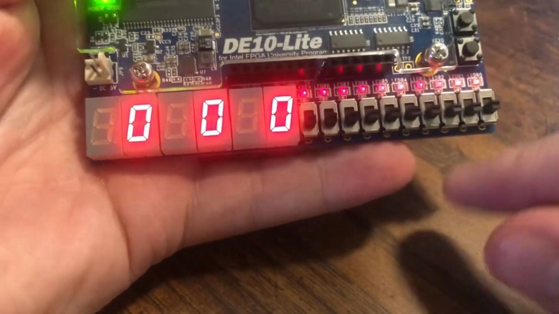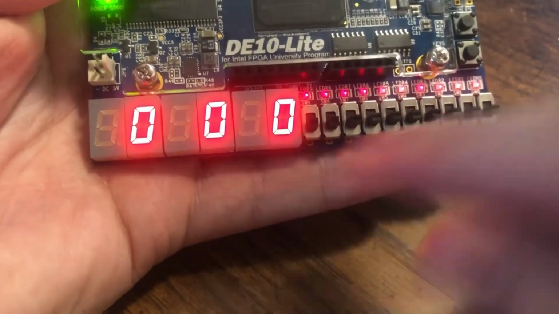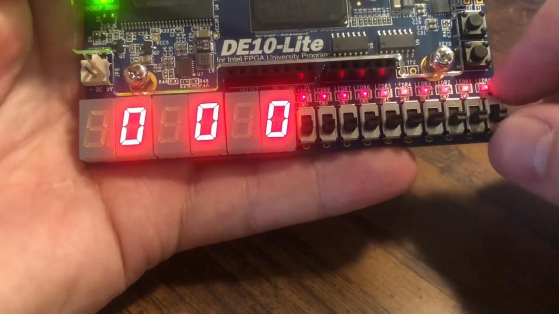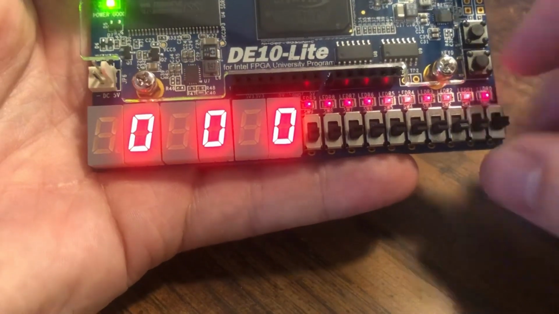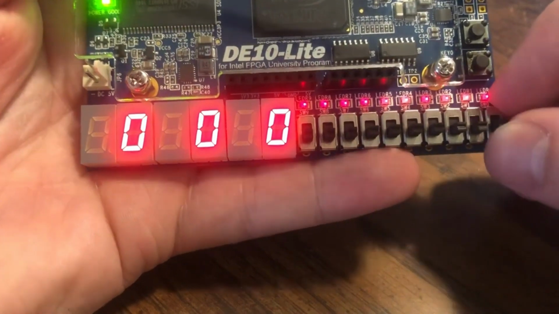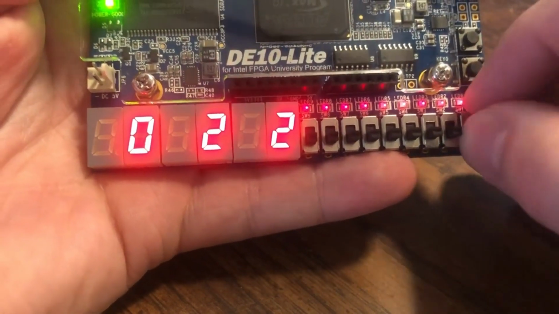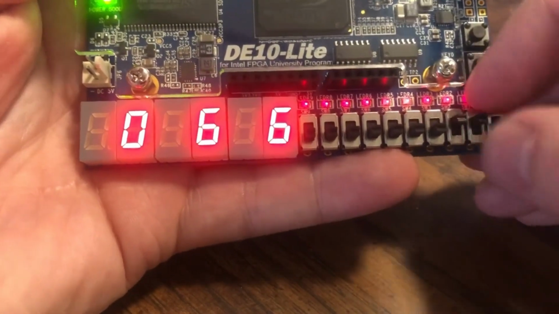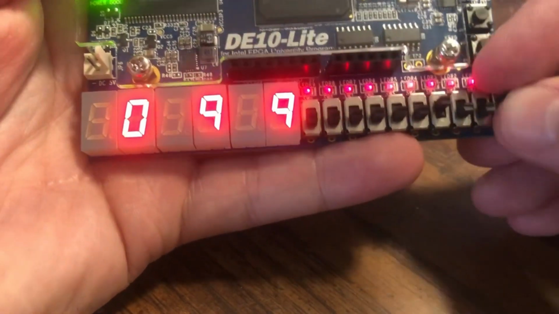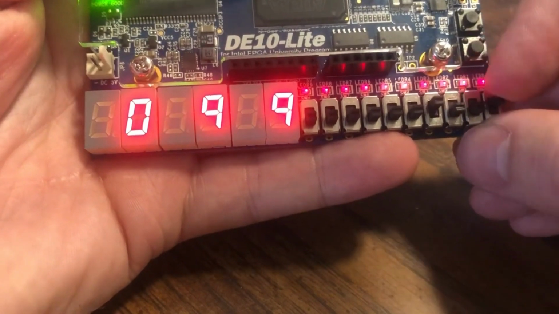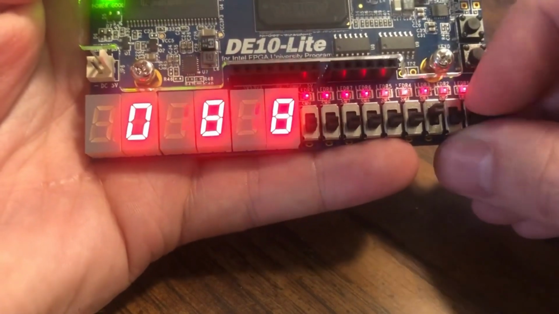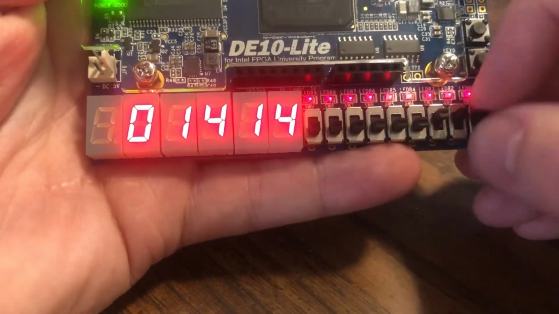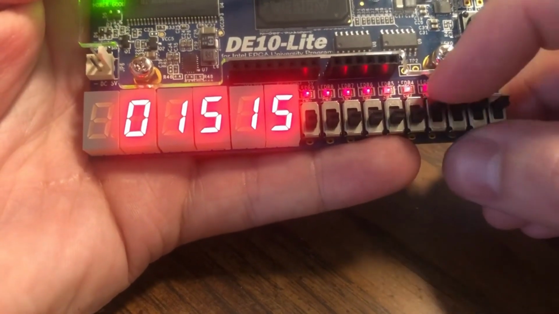All right, let's just start showing that we can actually show A and the sum change with the input of A. And I'll count up A to B, and then we'll just add them together. So we've got A, 1, 2, 3, 4, 5, 6, 7, 8, 9, 10, 11, 12, 13, 14, 15. There it goes.